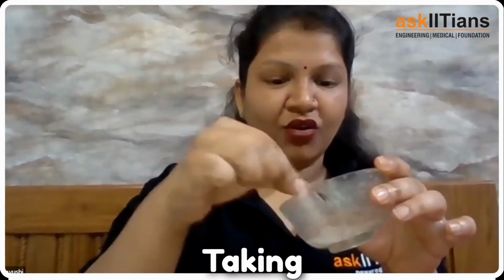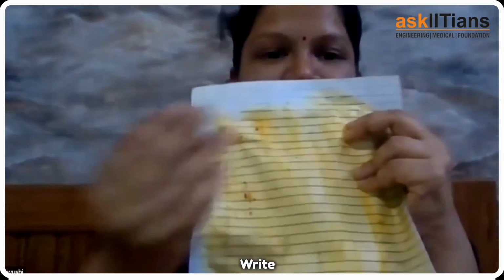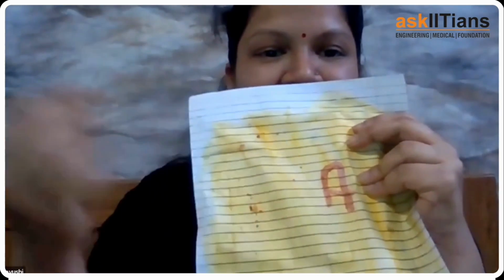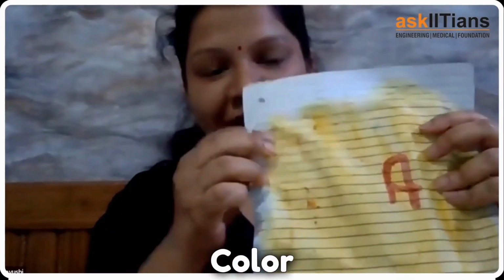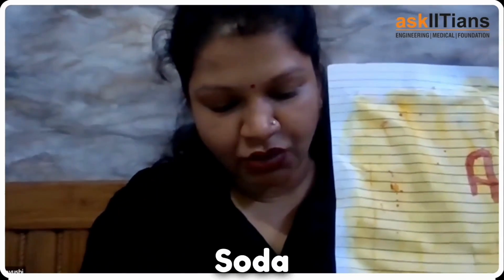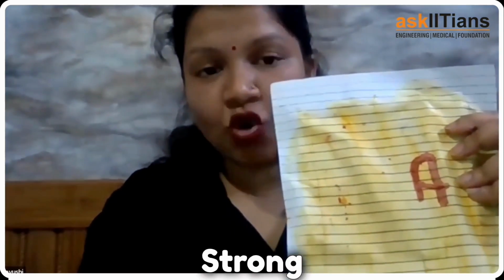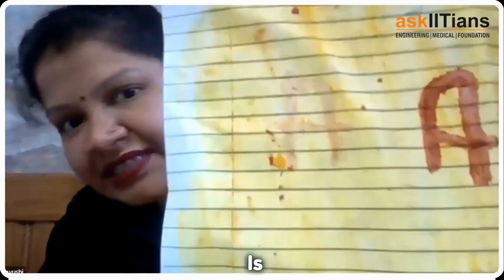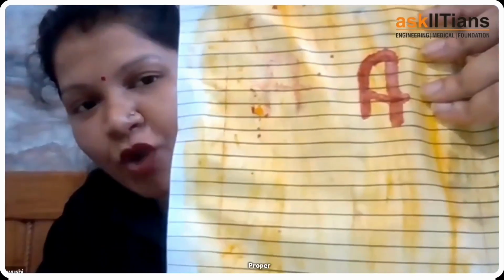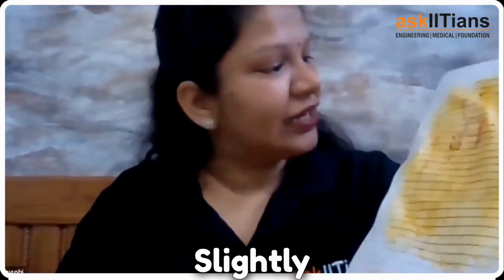Now in this case, I am taking this soap solution, just taking a cotton bud, and on this paper I am going to write something, let's say. Can you see the color change? Now on the second side, I am taking the baking soda and then going with the color change. Now see it very carefully. The strong acid, strong base content. Is the color change visible? The first one is giving you a proper blood red color and the second one is giving you a slightly orangish color.